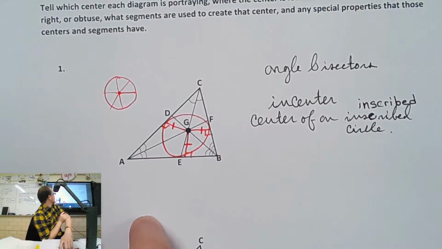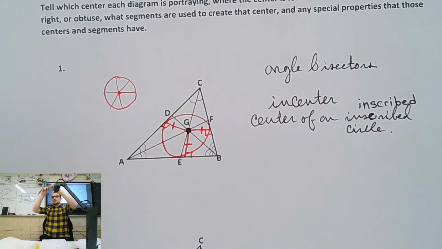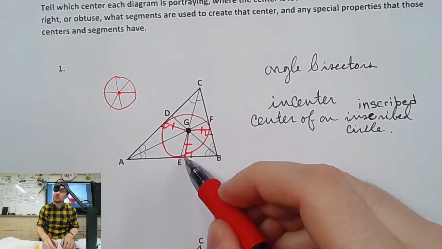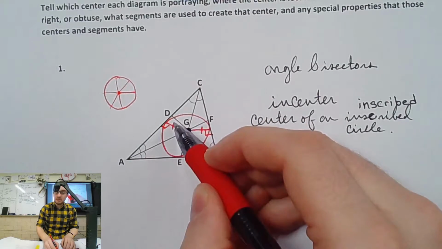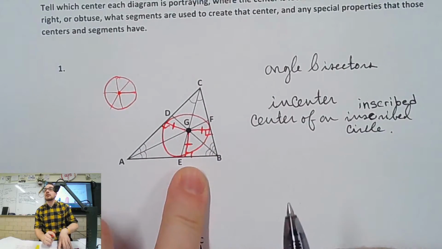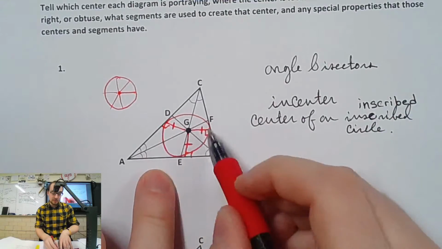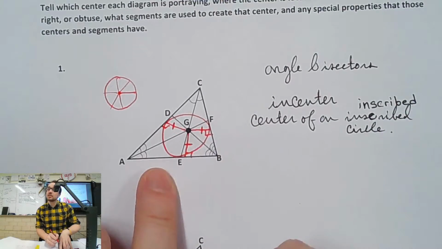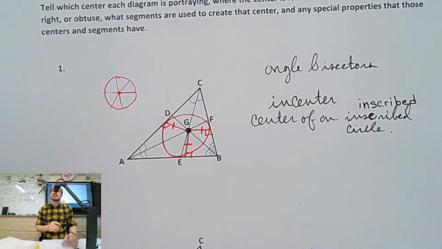Those are 90s. Remember yesterday, in order to make the circle, we had to do a perpendicular, right? A 90-degree. And then we found out how long it needed to be, and then we made our circle. So that's what we've got going on here. That circle has radii going to the sides of the triangle, and they hit at 90 degrees. I don't need you to write that, I just need to see it.